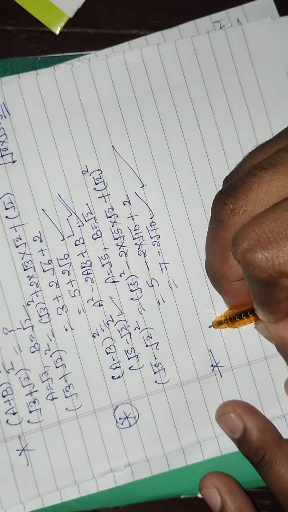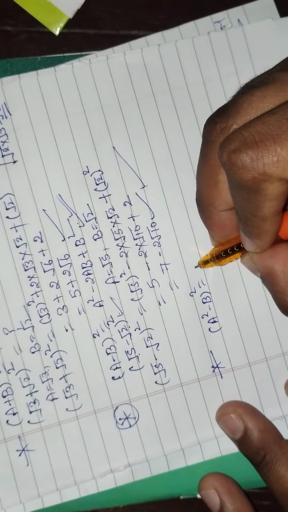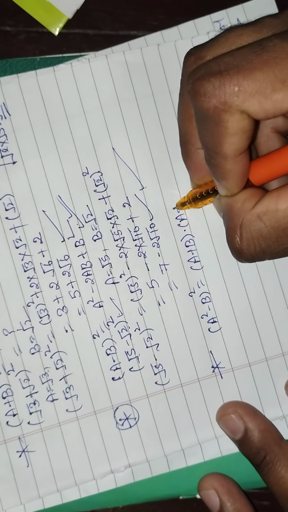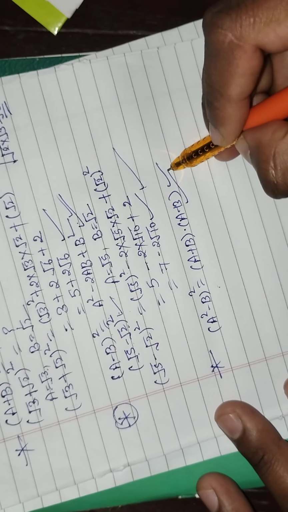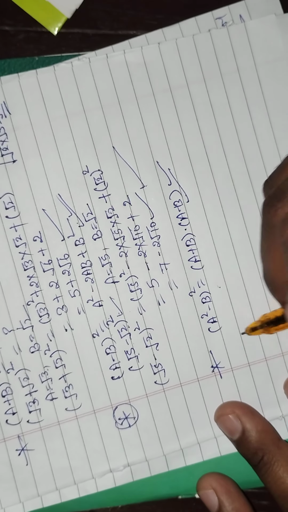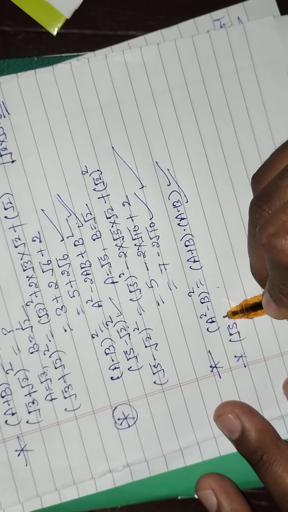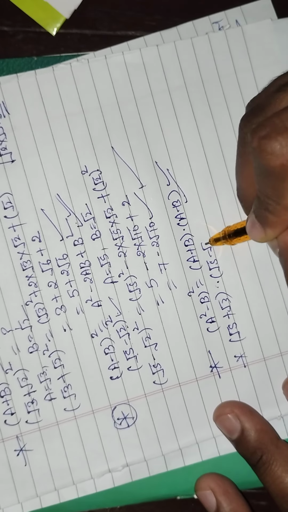As you know, a square minus b square, I can write this one as (a plus b) into (a minus b). Okay, so let's solve according to this formula. Suppose I'm giving you a question: you go and multiply under root 5 plus under root 3 with under root 5 minus under root 3.